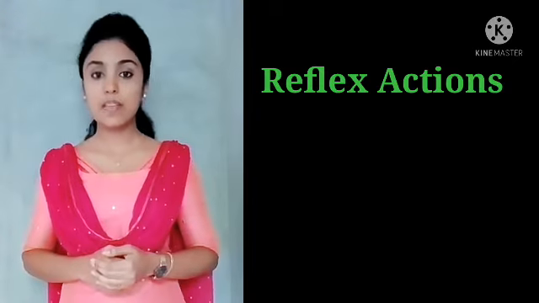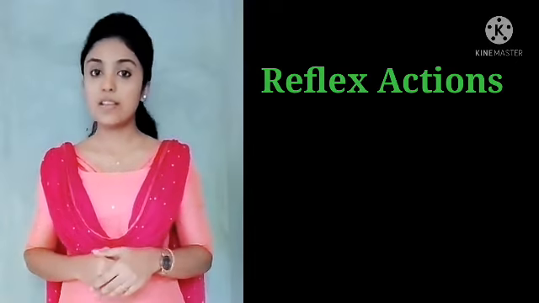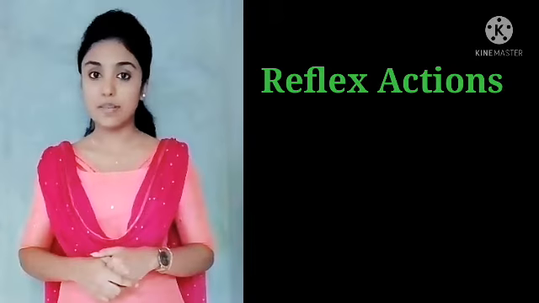So what do you mean by Reflex Actions? The accidental or involuntary responses towards stimuli are termed reflex actions. Reflex actions do not occur consciously.